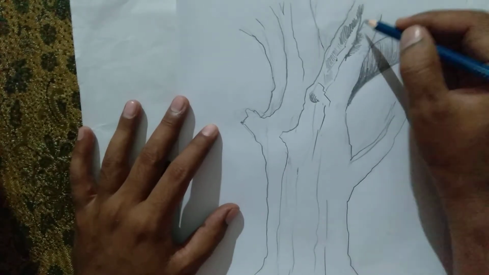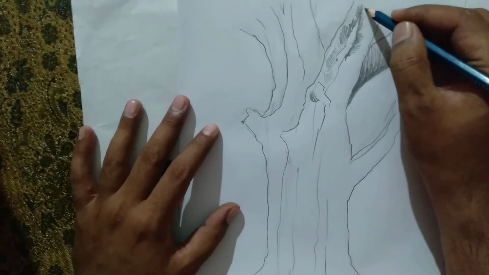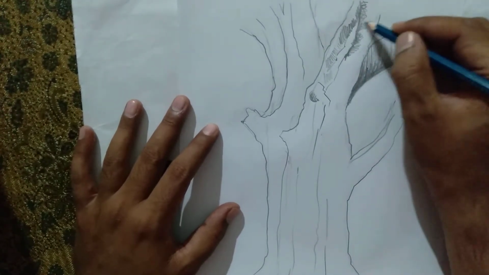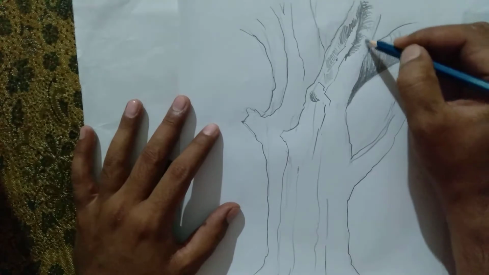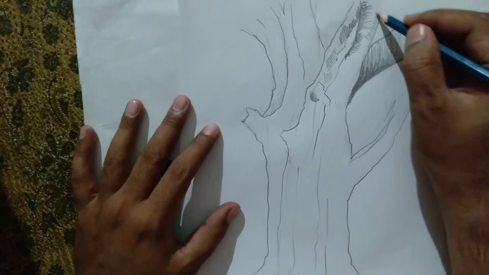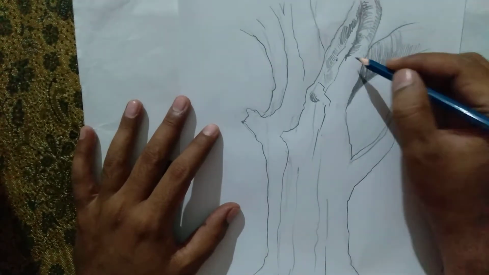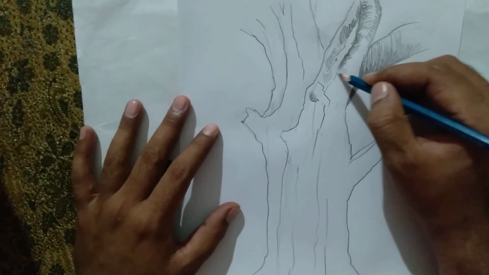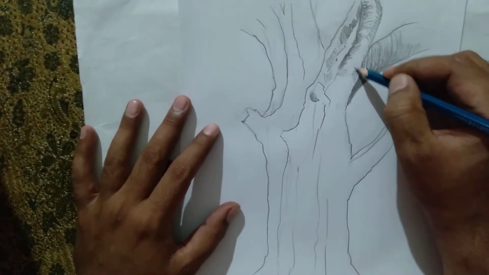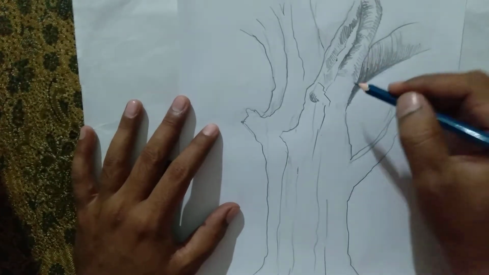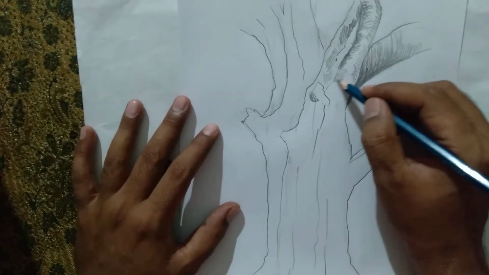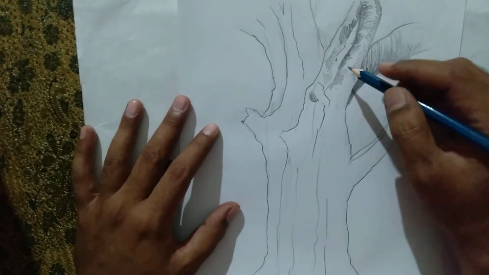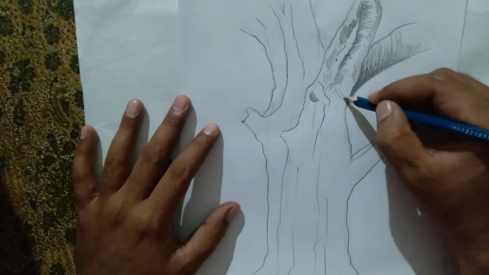Just feel, and shading like this. And where to do darker, where to do lighter, medium, all types of tones as I have shown in a previous class video, you'll understand how to use the pencil.